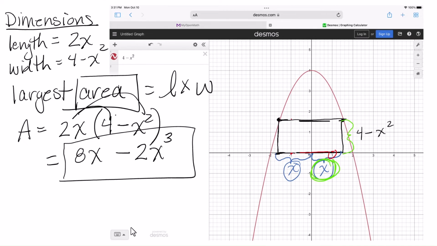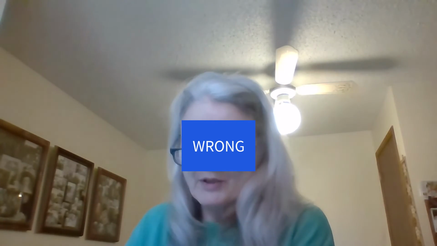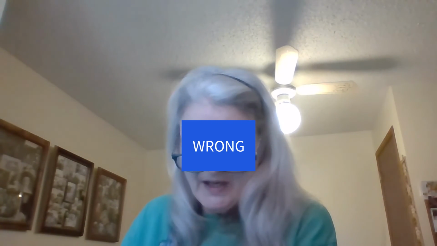So we found that our x was equal to 1.155. Great, you put in 1.155 and my open math goes, wrong. You're like, that's what Desmos said. Why is 1.155 not correct?